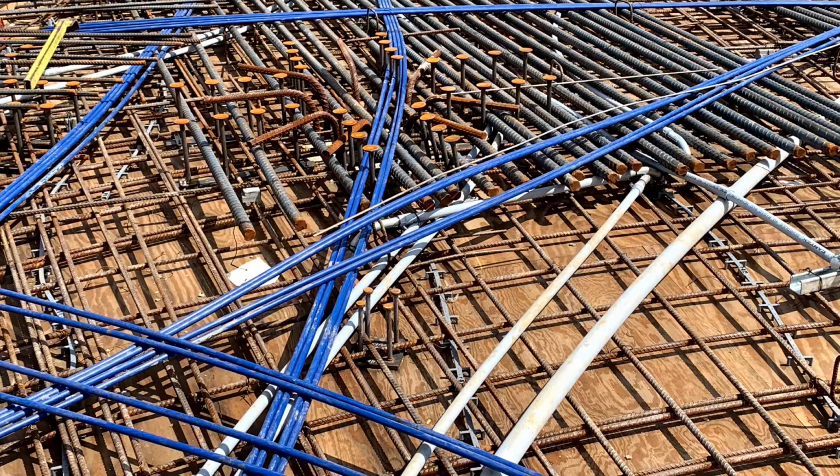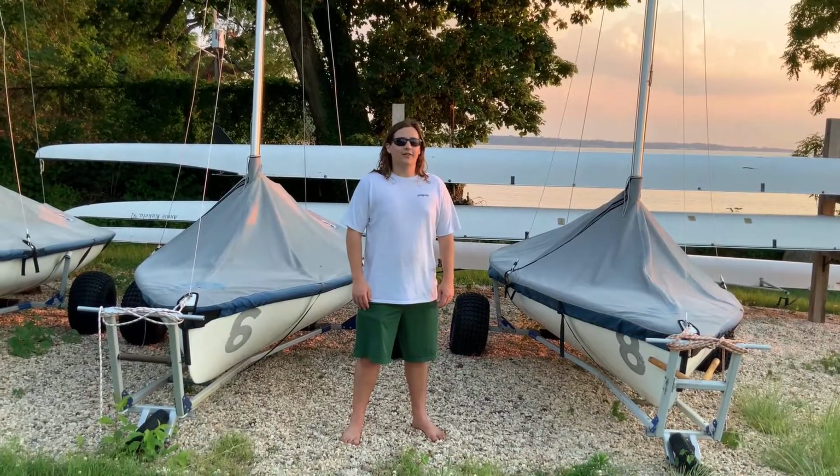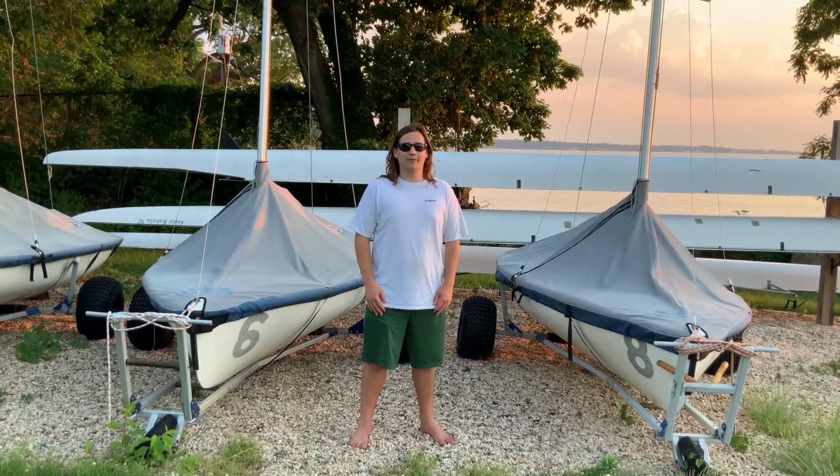In post-tension concrete, concrete is set around hollow tubes, seen in blue here. Steel cables are placed in these tubes after the concrete sets, and then the cables are tensioned and anchored to the edges of the concrete. This also puts the concrete in compression. Here we have our lightweight, high-performance boats.